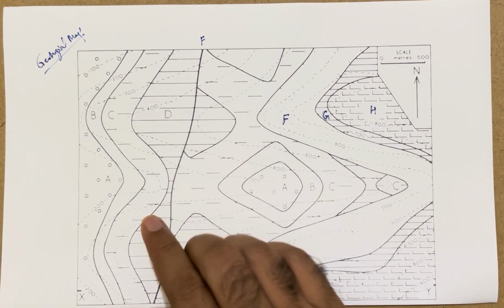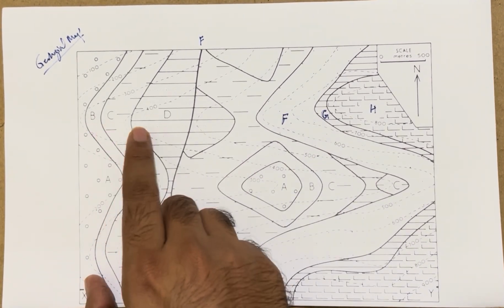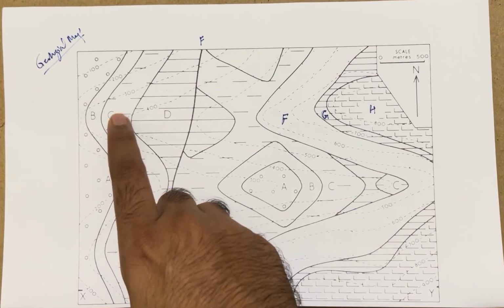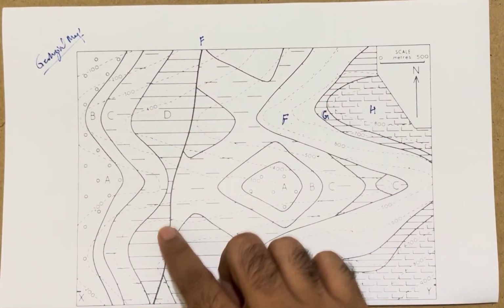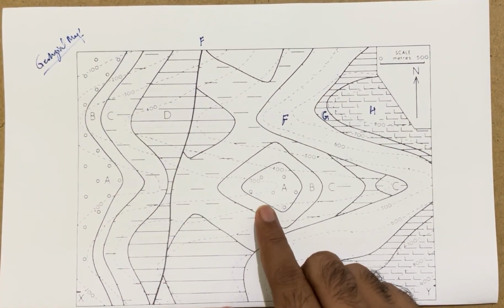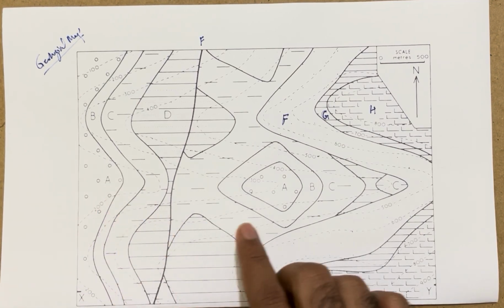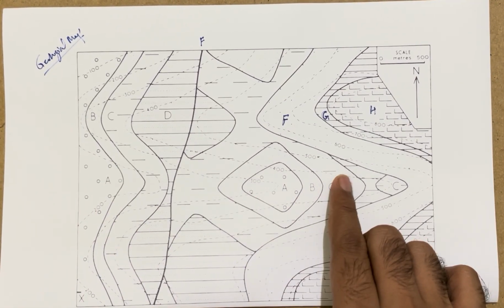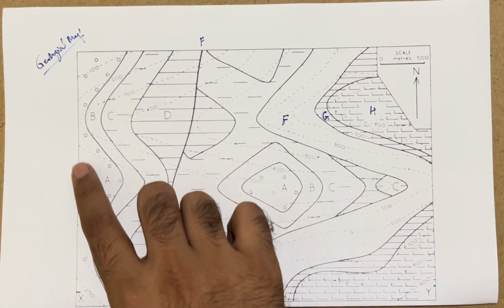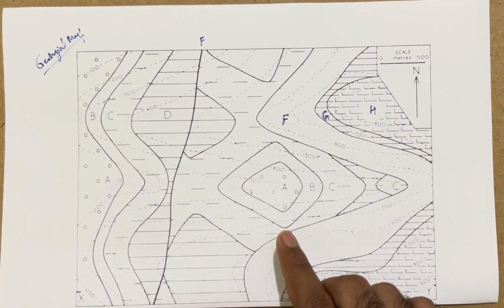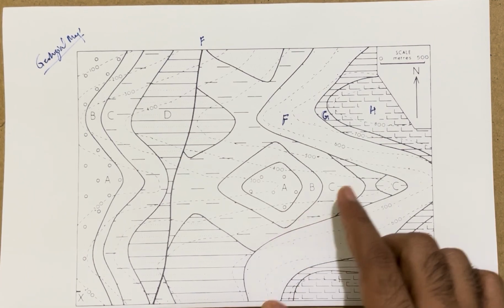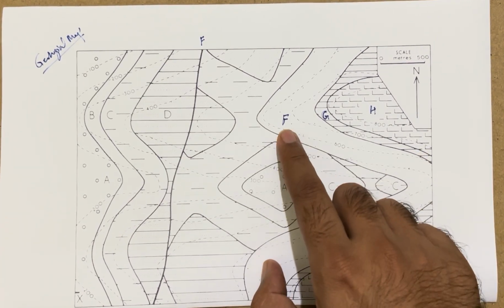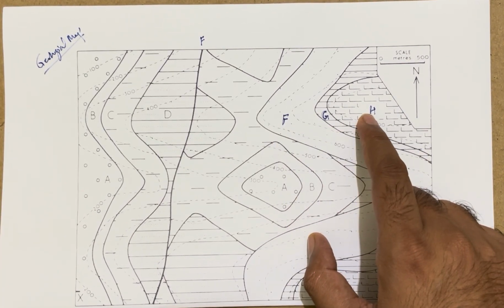If we look at this map, we're getting A, B, C, D, and there is one fault. On this side of the fault, we're getting the same setup, A, B, C, but in a folded pattern. Here we are not getting that. And then we are getting F, G, H.